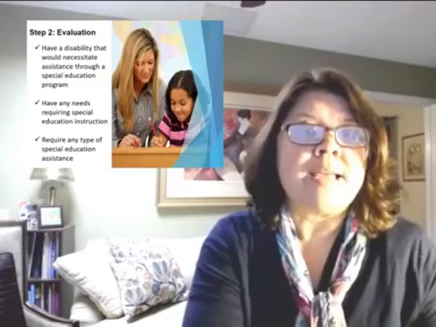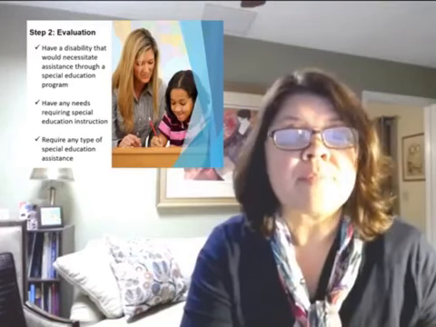Many facets of the child's life will be evaluated. If it's determined that the child needs assistance, then recommendations for special education programs will be provided by the team. Now, parents uncomfortable or in disagreement with their child's diagnosis can request an independent educational evaluation, also known as an IEE, and school districts often cover the cost of these evaluations.